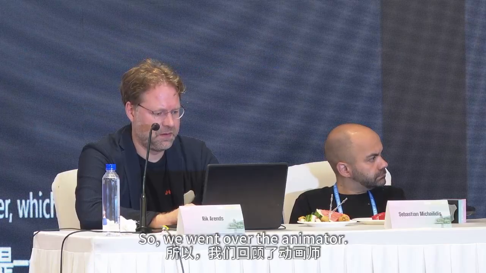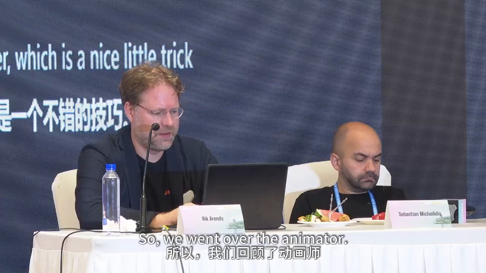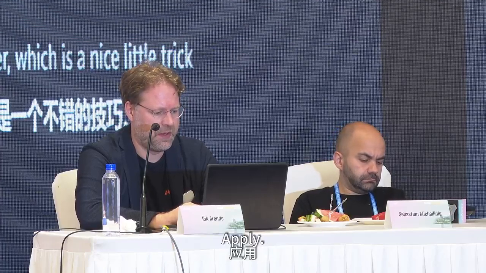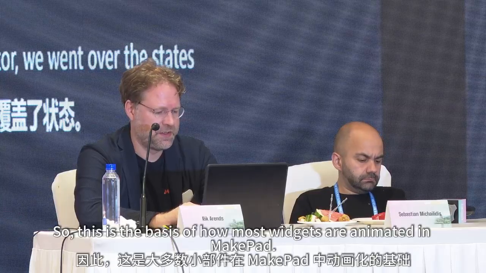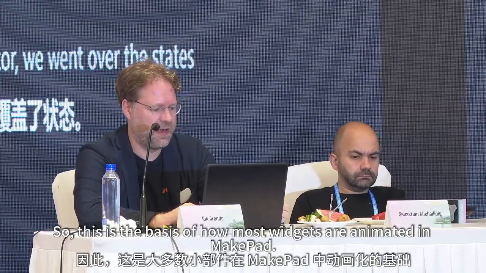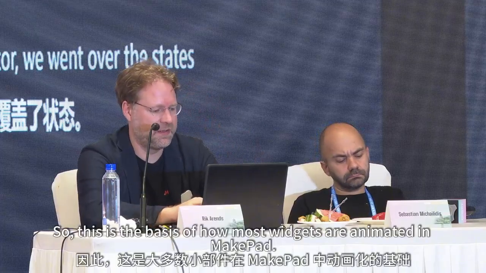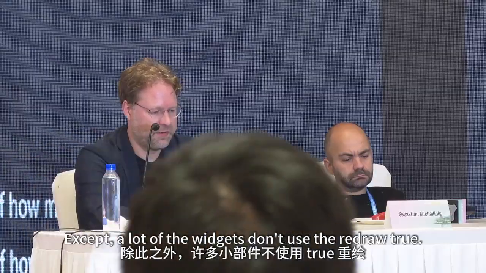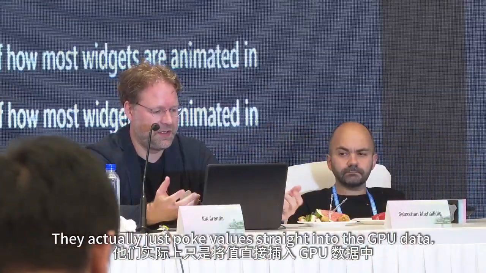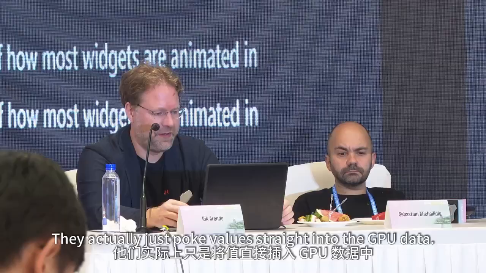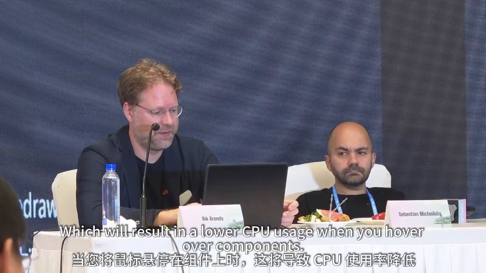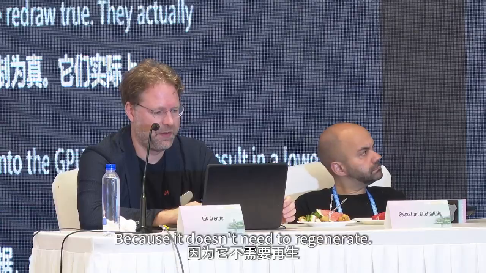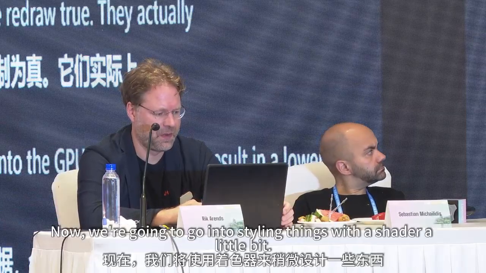So yeah, we went over the animator, we went over the states, the values, apply, and so this is the basis of how most widgets are animated in Makepad, except a lot of the widgets don't use the redraw true. They actually just poke values straight into the GPU data, which will result in a lower CPU usage when you hover over components, because it doesn't need to regenerate.